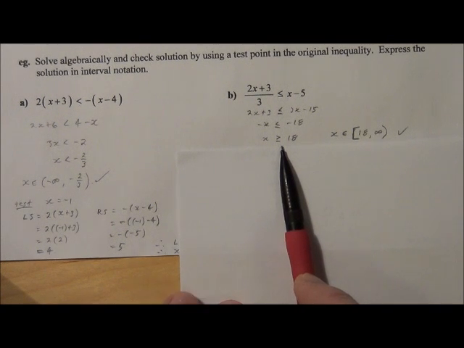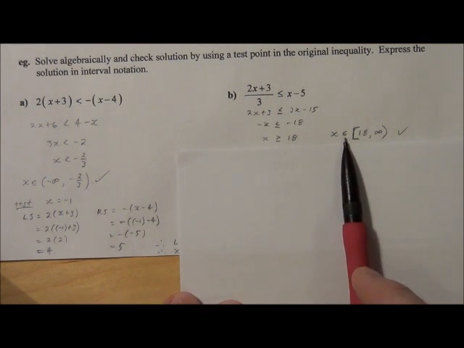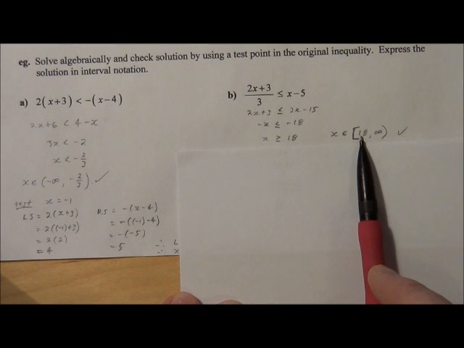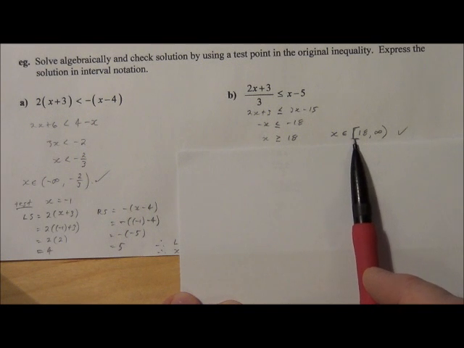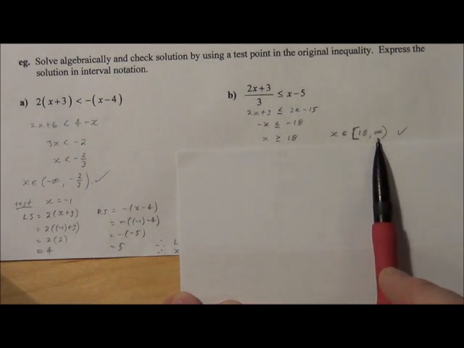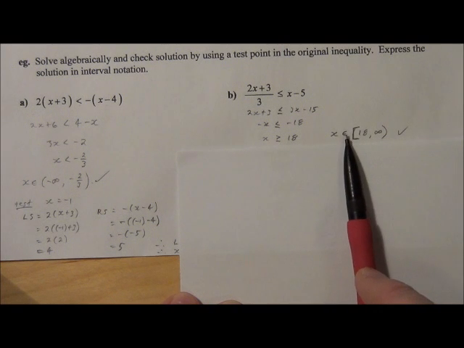So in interval notation, x is an element of square bracket, 18 to infinity, and a square bracket because it's greater than or equal to. It's the equal to part that gives us the square bracket. And infinity has a round bracket because infinity is not an actual number, and so it just goes on forever and ever.